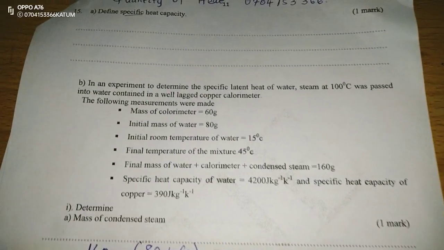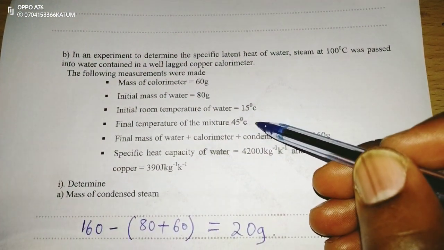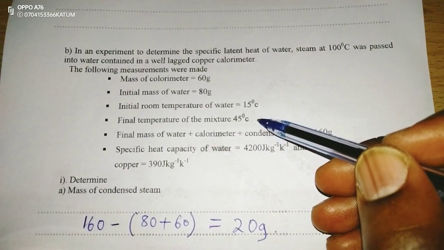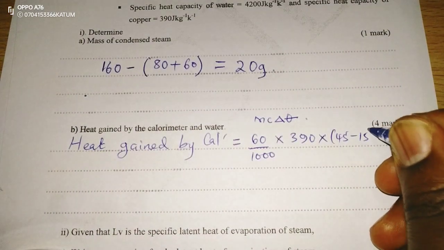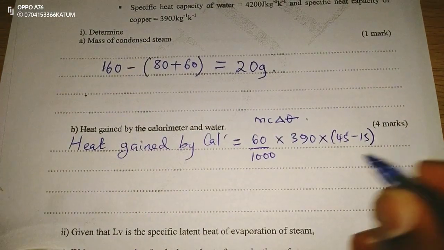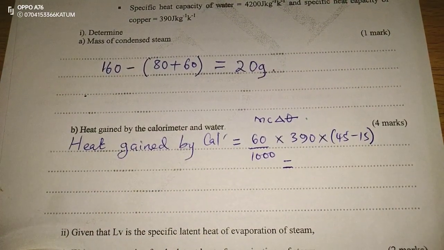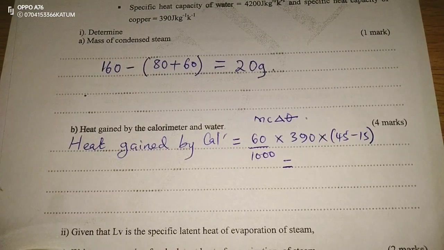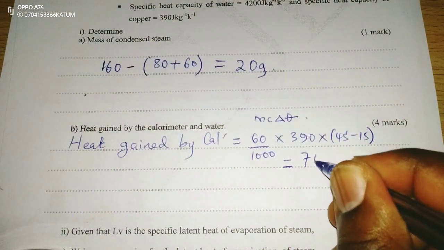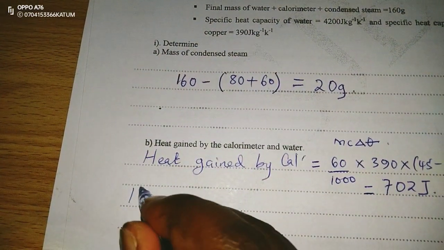They were initially water and calorimeter at 15 degrees Celsius, but finally at 45 degrees Celsius. Therefore, the change in temperature will be from 15 to 45. Therefore, we're going to compute this amount of heat energy, whereby we will take 60 times 390 times 30 divided by 1,000, and this gives us 702 joules of energy.